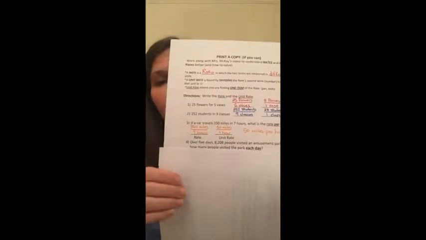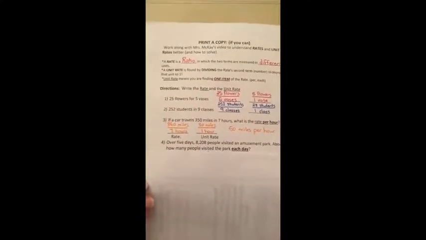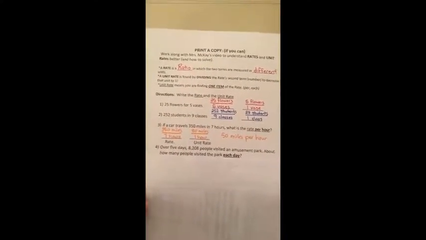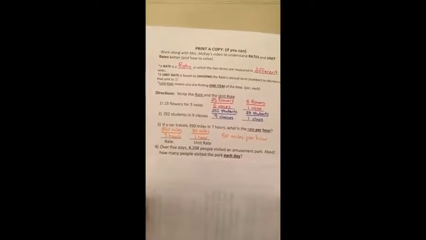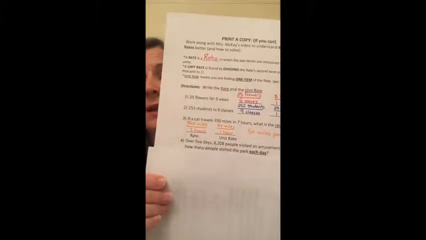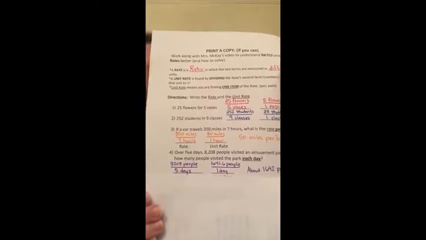Okay. Now we're going to move on to number 4. Over 5 days, 8,208 people visited an amusement park. About how many people visited the park each day? So once again, we're going to start off writing our rate and then our unit rate. Our rate would be 8,208 people for 5 days.